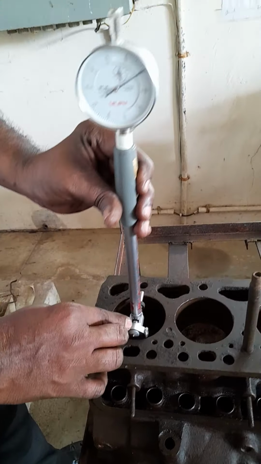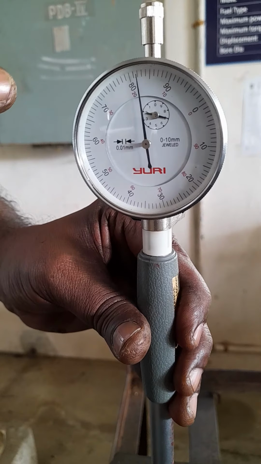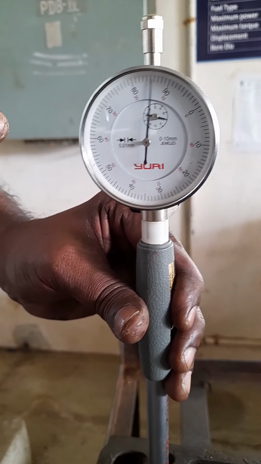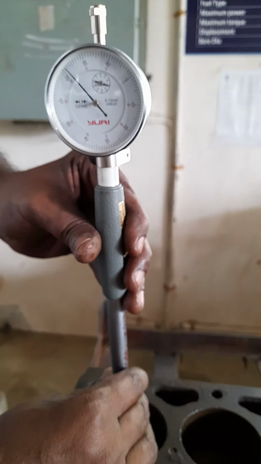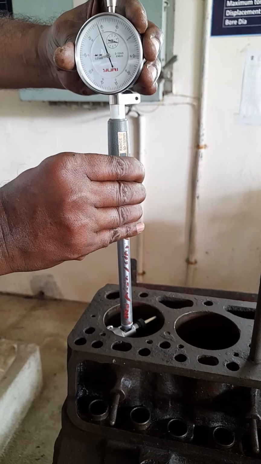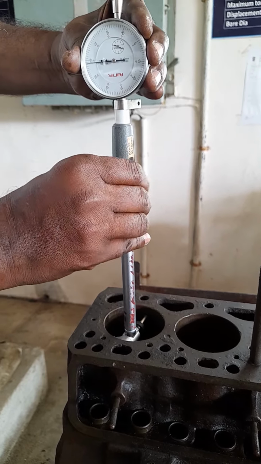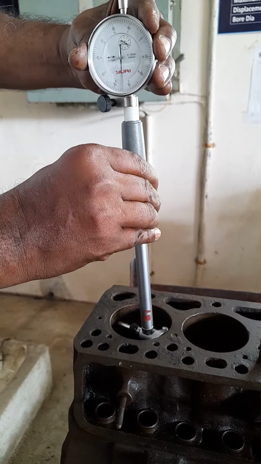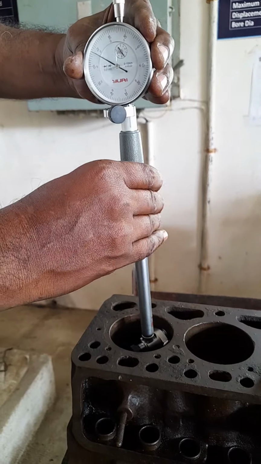Now I insert it inside the cylinder bore. How much is the reading here? I think near 83. Then I rotate the dial bore gauge inside. See how the deviations are. Like that it will come.